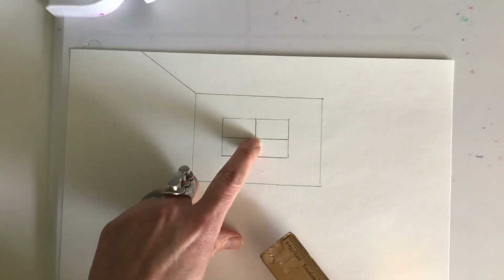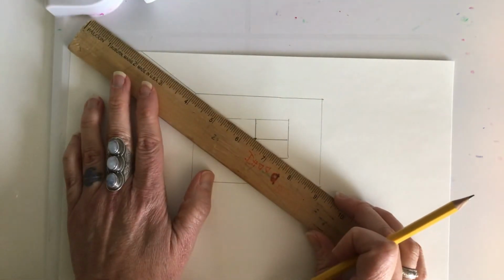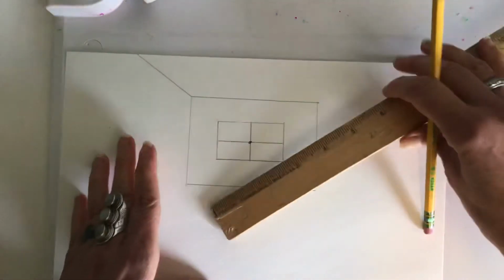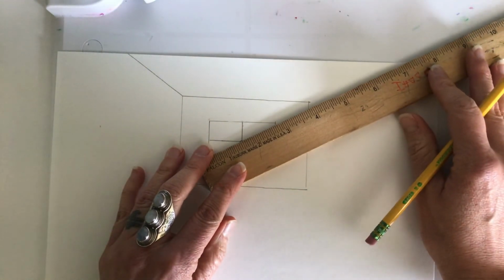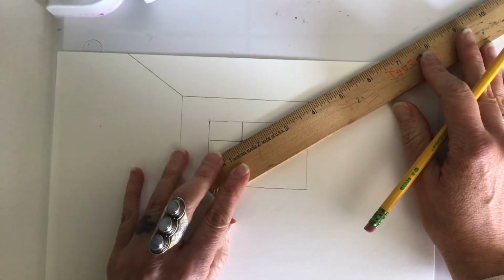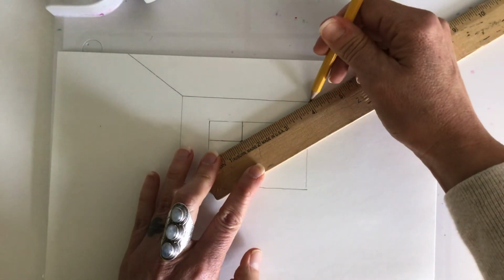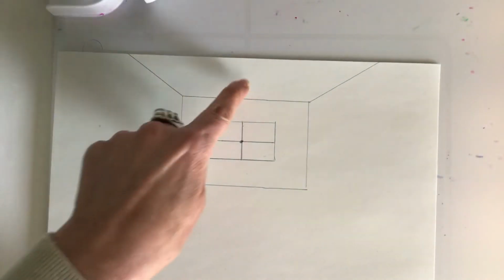Here, and off the edge, okay? So that it lines up with the vanishing point. And then we're just gonna do it again. So vanishing point to the corner, just like so, and then line. Okay, so now we have a ceiling.